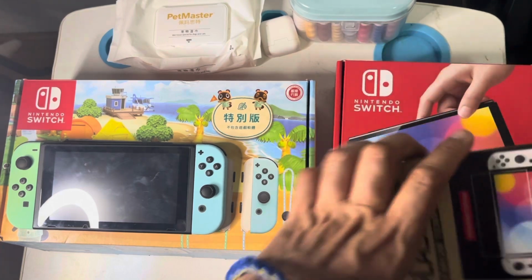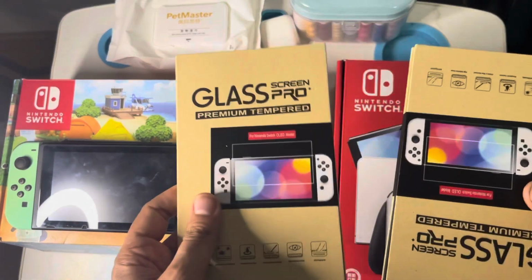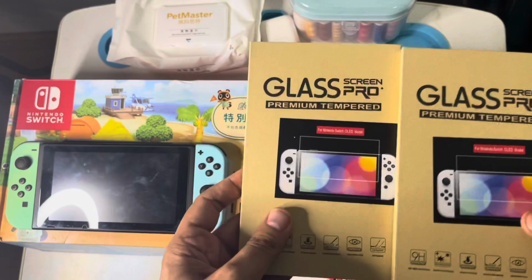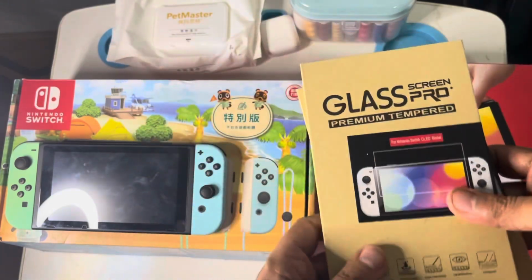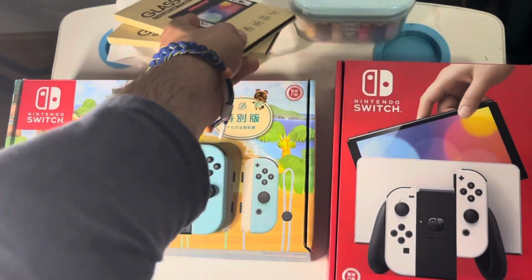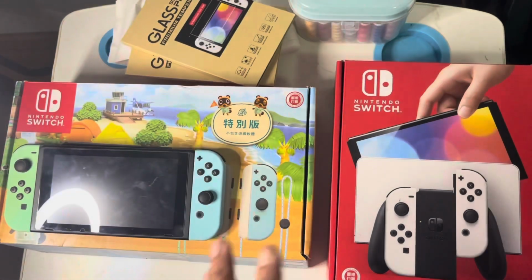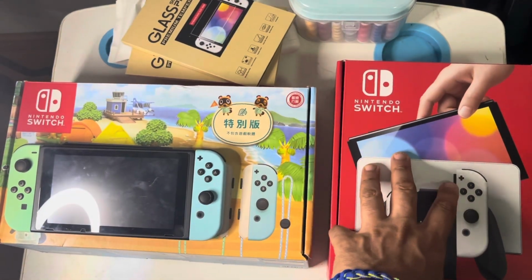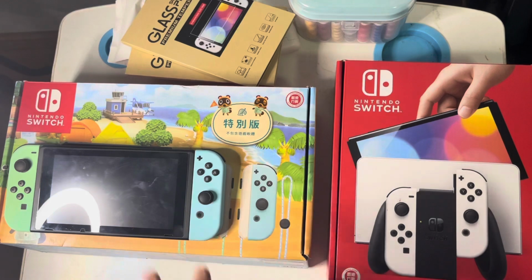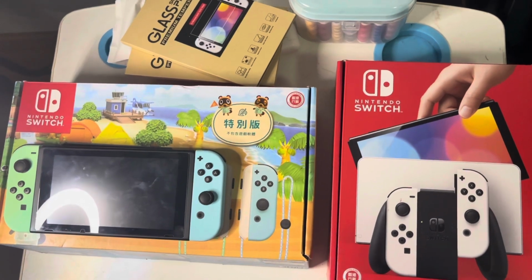Let me get this out of the way. This was a nice little gift. Shout out to the store I got this from. They gave me 2 tempered glasses as well for the Pro, for the OLED Switch. So what we're going to do, we're going to call this one the Pro, and we'll call this one the Common Switch, just to keep everything separate in a sense.